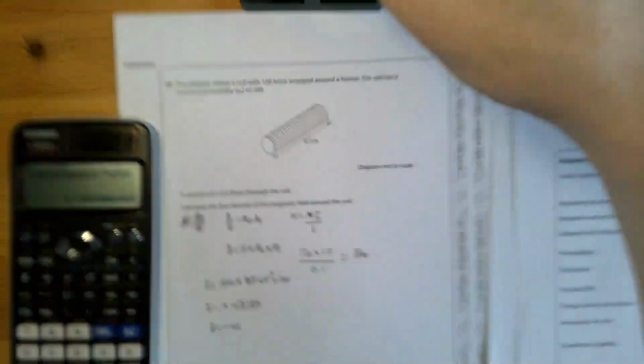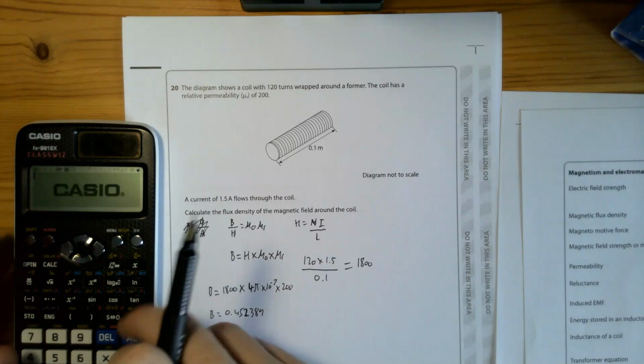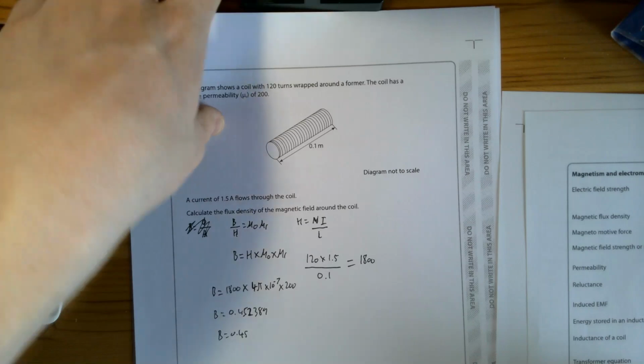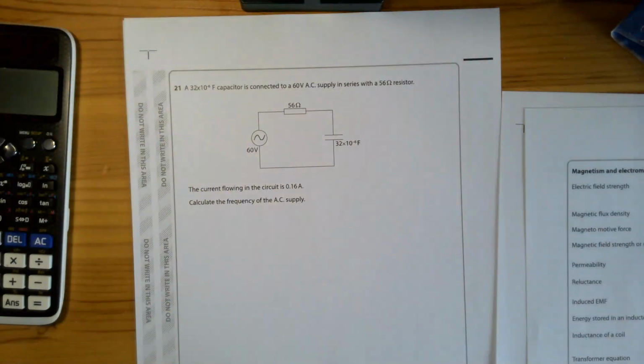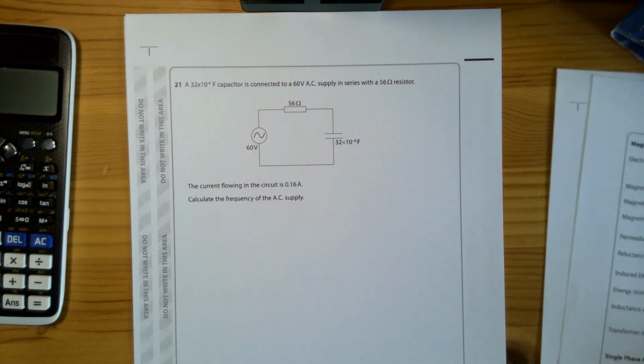Oh, sorry. I've placed that on the answer line just down there. Right, and that's that question 20 dealt with. Okay, so it is possible your calculator just might be a bit annoying when you go to answer that question.